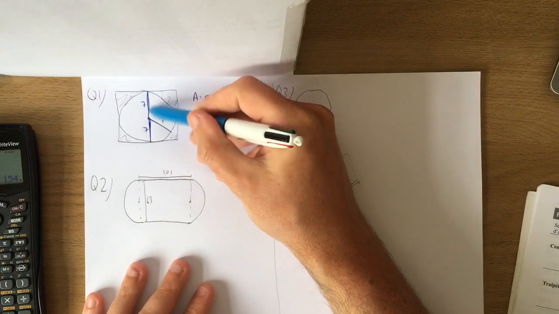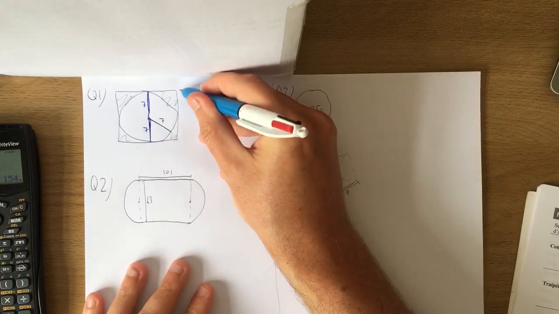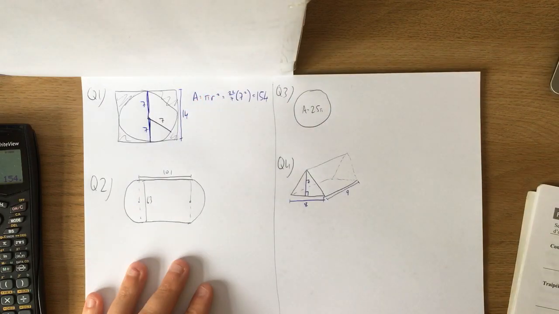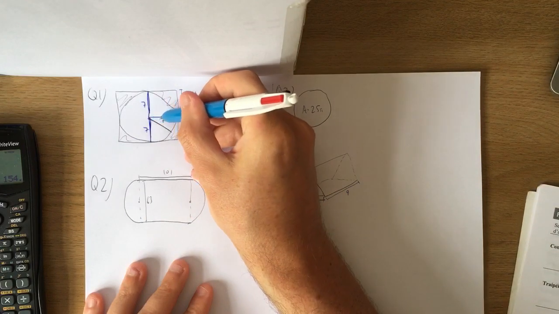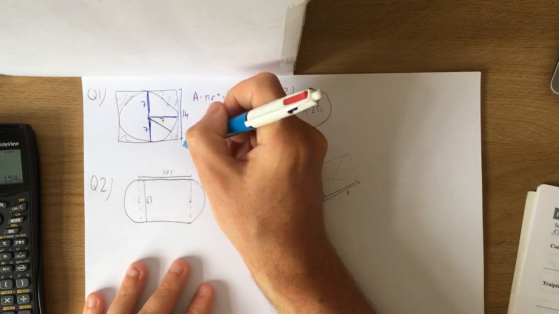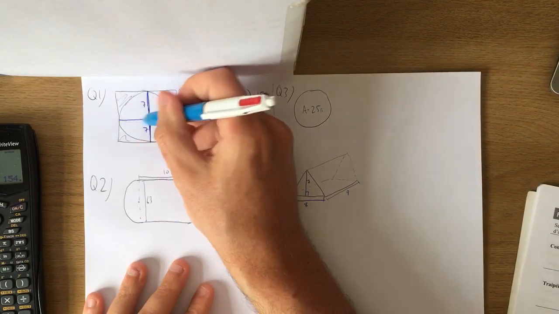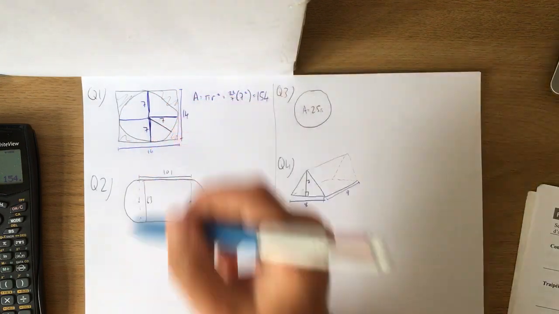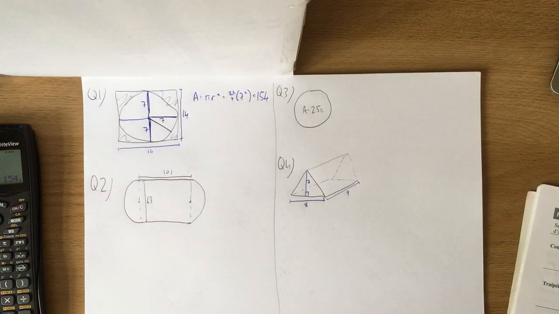So if that's 7 and 7 is 14, that's the same as one of the sides of the square. Okay, and then same thing over here. Radius is 7, radius is 7, so the entire dimension is 14. Okay, so that's how I know it is a square. I can get the two dimensions like that.